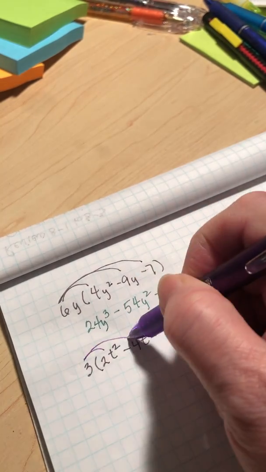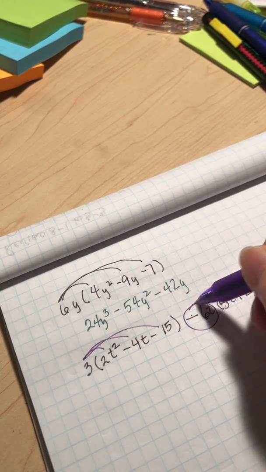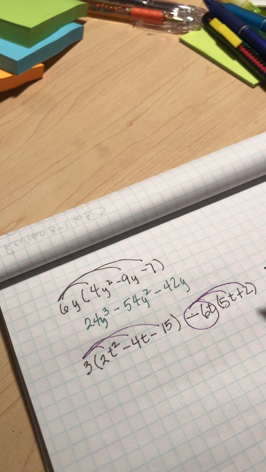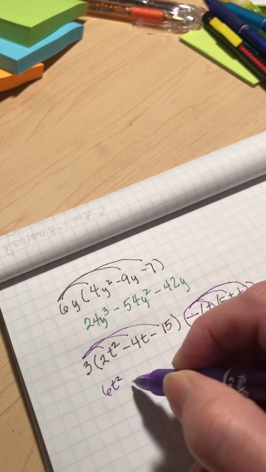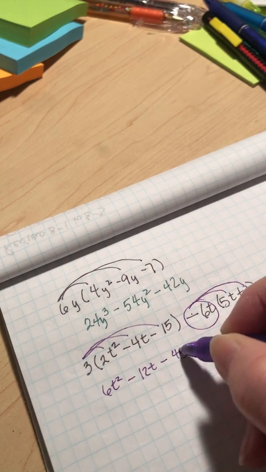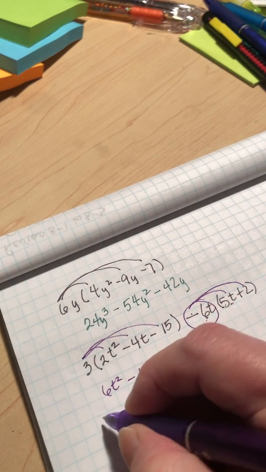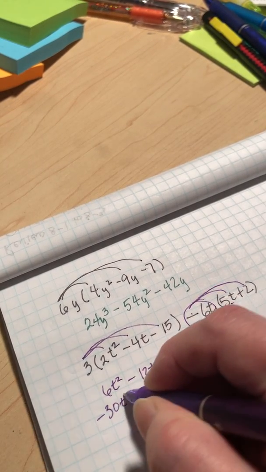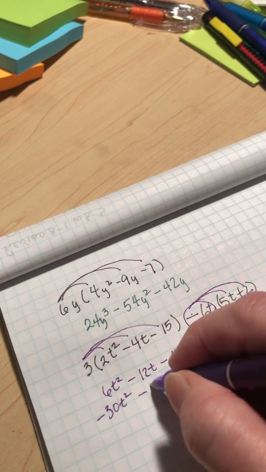So I'm going to distribute the 3t. I'm going to distribute a minus 6t. Line up my like terms, and then I'm going to put them together. So I get 6t squared minus 12t minus 45. This is going to give me a negative 30t squared. And this is going to give me a negative 12t.